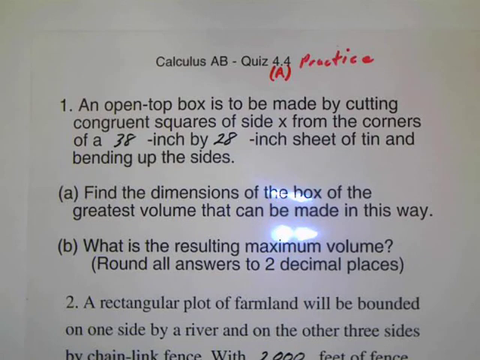Okay, this is the 4.4a practice test, and I just thought I would go over this so we can review it. I think we did this in class, but some people were having some issues with some of the calculator work, so let's go over this.